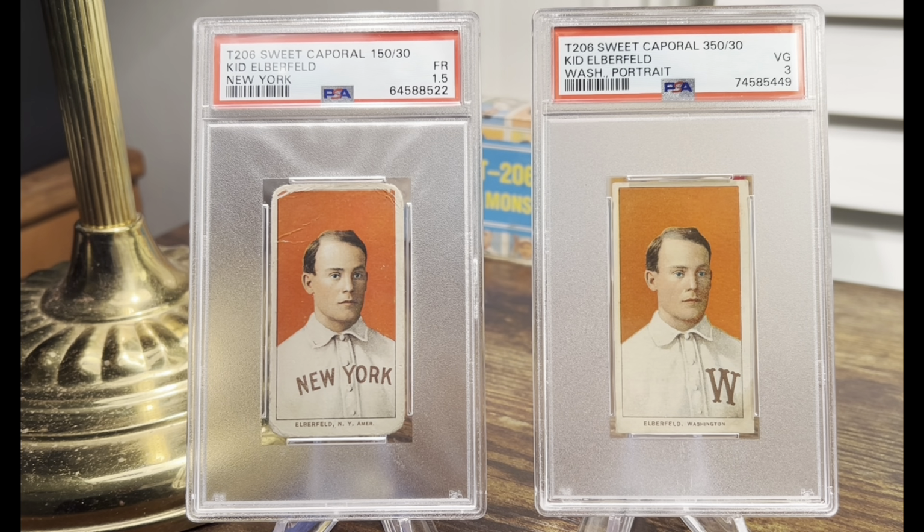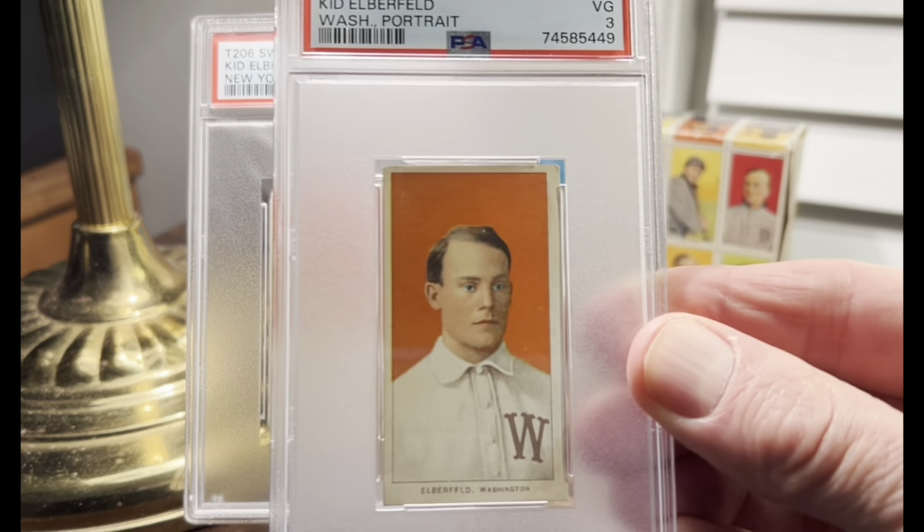Norman "Kid" Elberfeld played for the New York Highlanders and then was traded to Washington. They went ahead and updated the portrait card. The Washington version is rare and difficult to obtain.